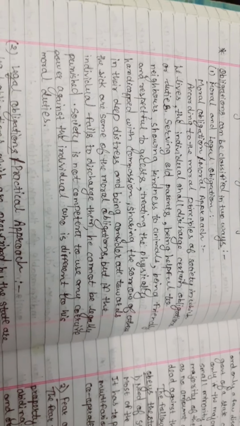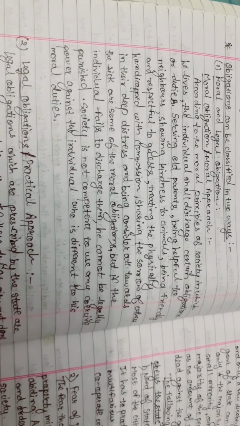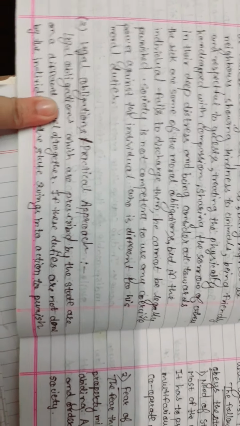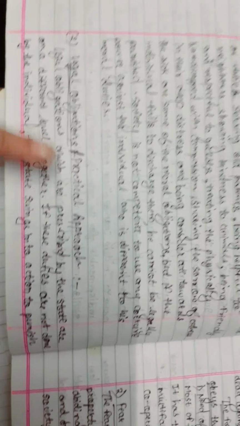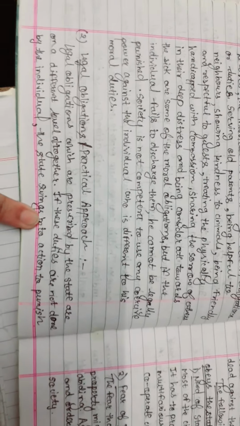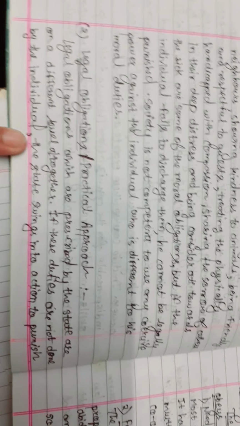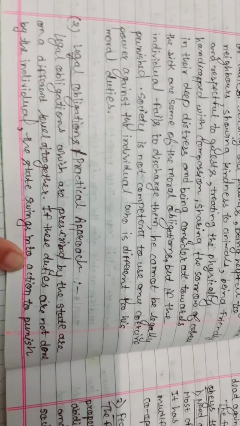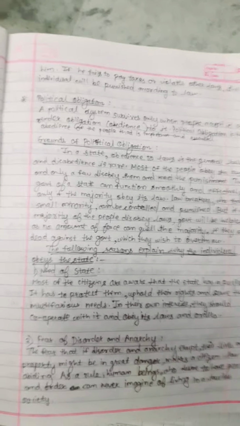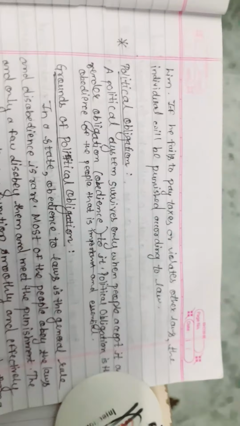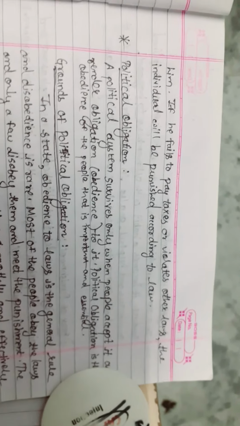Society is not competent to use any coercive power against the individual who is indifferent to his moral duties. Means if you fail to follow your moral duties, then the government cannot punish you. But if you fail to follow your legal obligation, the practical approach, then you will be punished. Legal obligations, which are prescribed by the state, are on a different level altogether. If these duties are not done by the individual, the state swings into action to punish him. If he fails to pay tax or violates other laws, the individual will be punished according to the law.